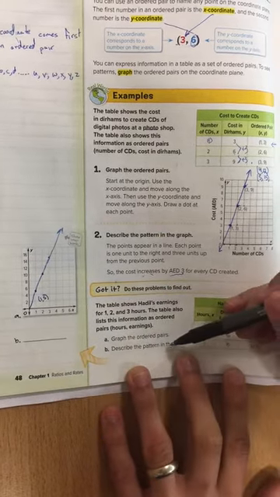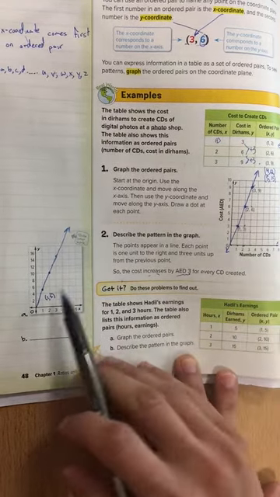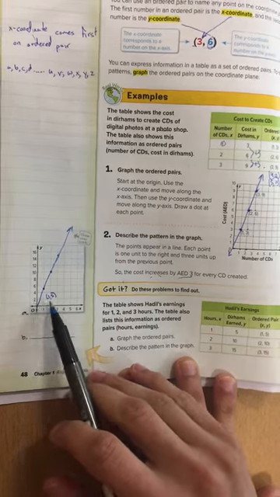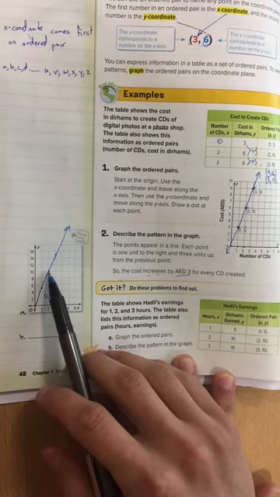So describe the pattern in the graph. You could describe it however you want. I would just say simply that every point is right 1, up 5, right 1, up 5.